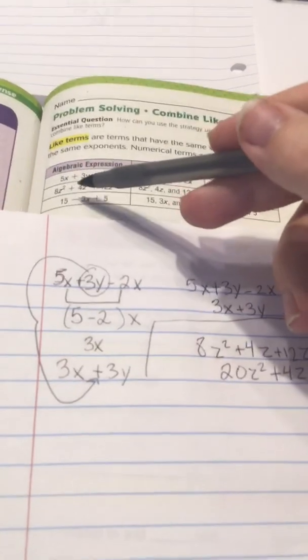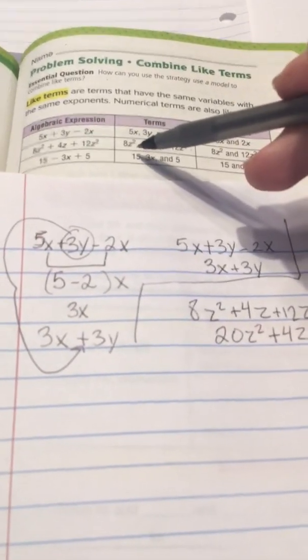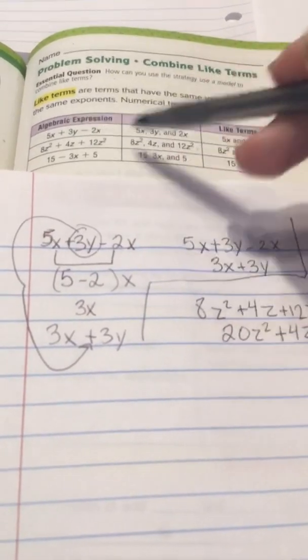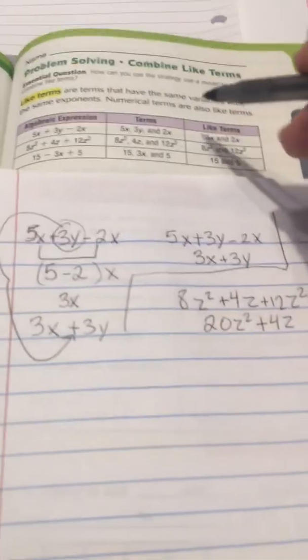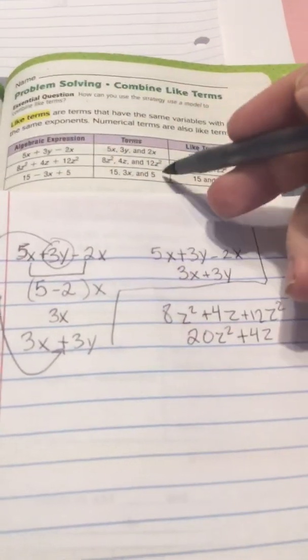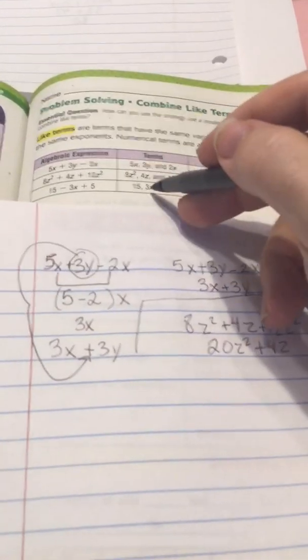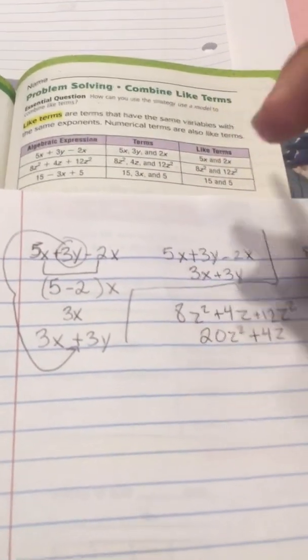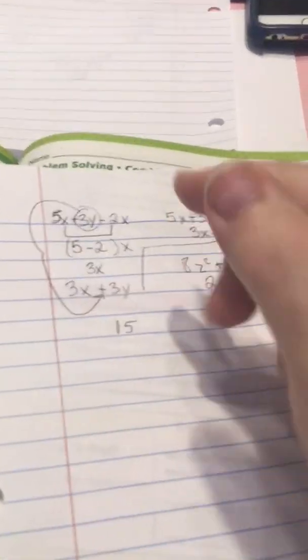Here they're giving us 15 minus 3x plus 5. Here we have our 15, our 3x, and 5 as all the terms from our expression. Our like terms are only going to be 15 and 5, since both of them are constants. They don't have any variables, whereas our 3x has a variable, so that's not a like term.